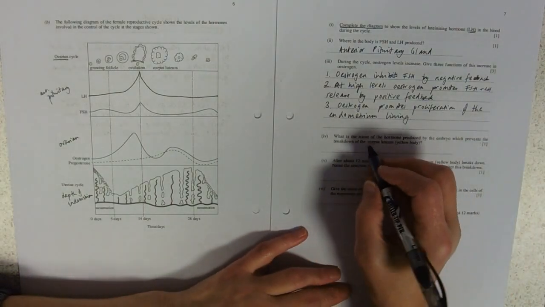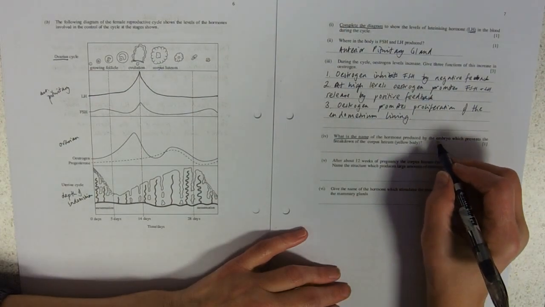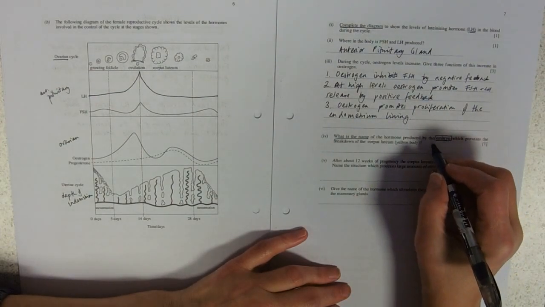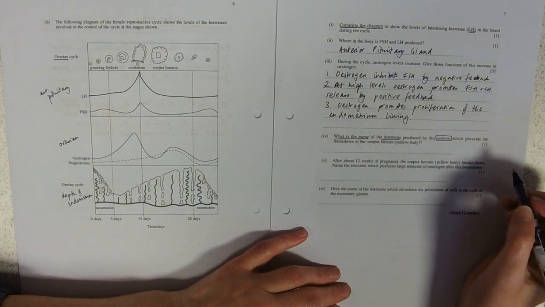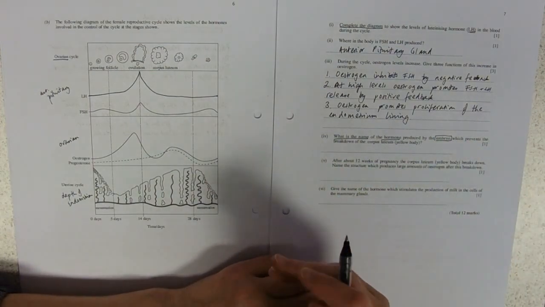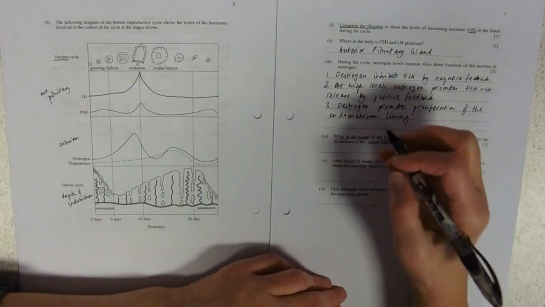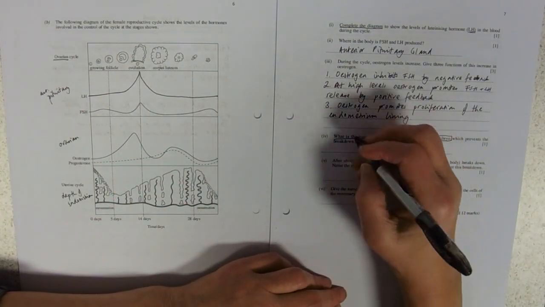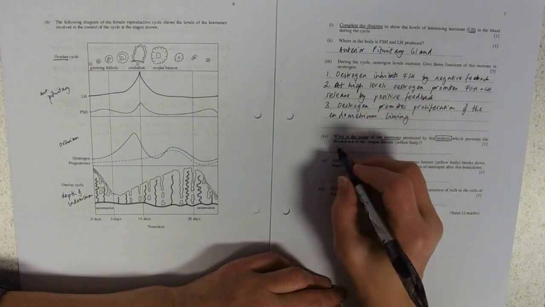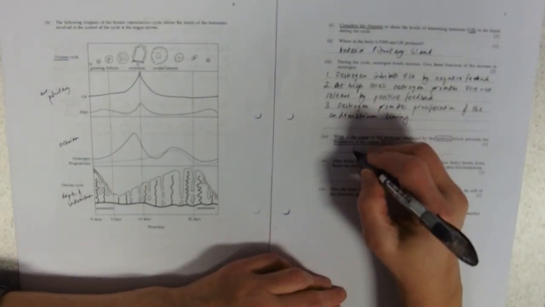Okay, so question 4. What is the name of the hormone produced by the embryo? So I'm not talking about ovarian or any of this. Thinking forward, the one that maintains pregnancy, stops the breakdown of the corpus luteum so it keeps churning out progesterone.